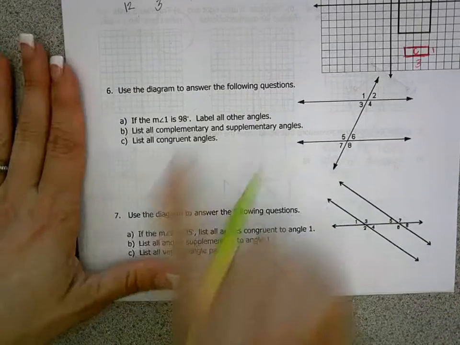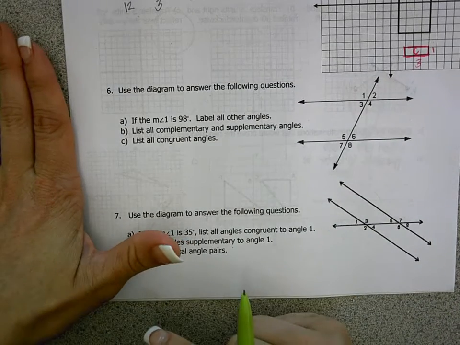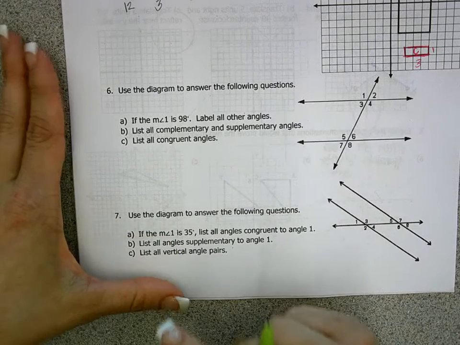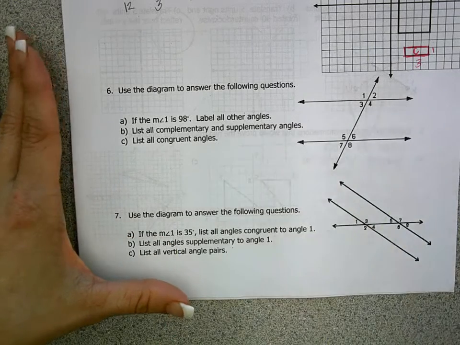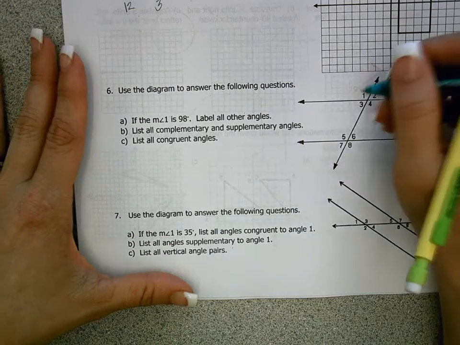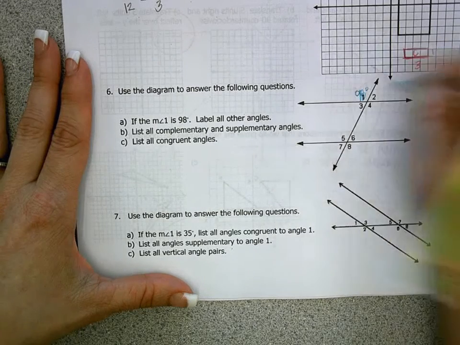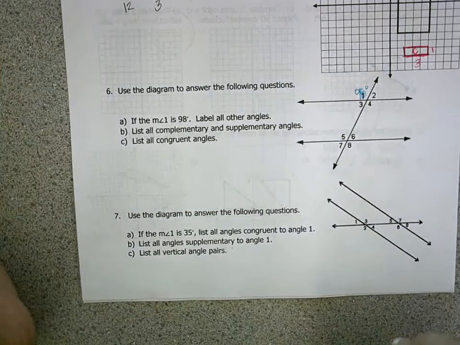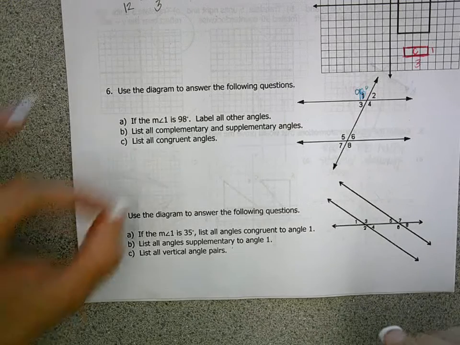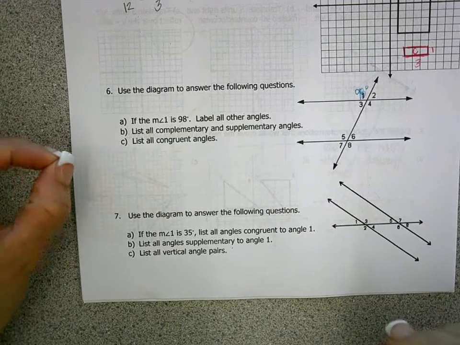Number 6, let's do the A part. It says use the diagram to answer the following questions. If the measure of angle 1 is 98 degrees, so I'm going to rewrite that. It says label all other angles. So I'm going to put in the measurement for all the other angles.